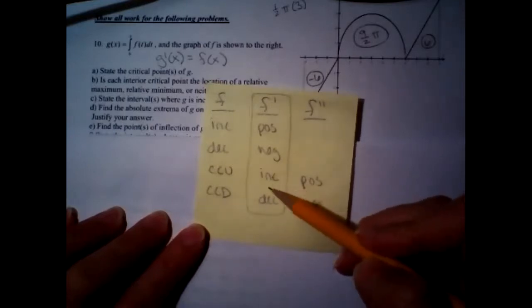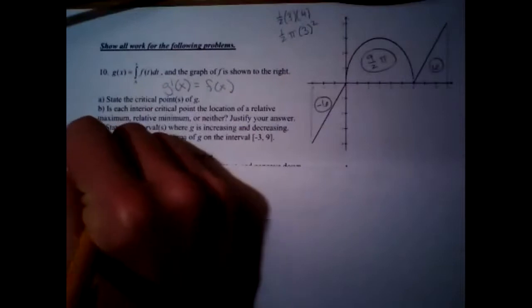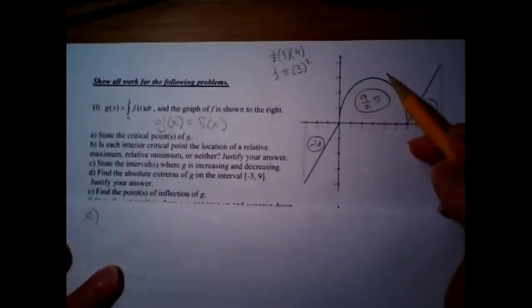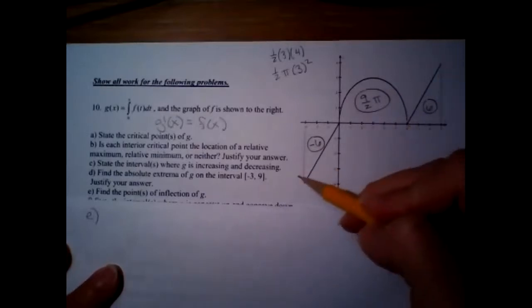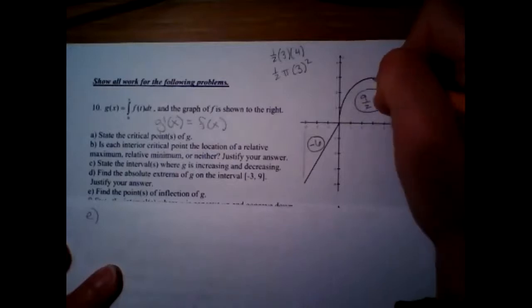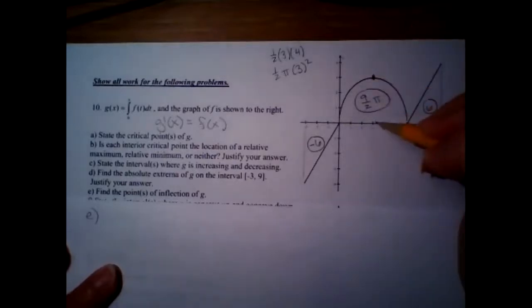This is the annoying one to justify, but I didn't ask you to justify it, so you don't have to write out that really long sentence. All we have to do is find them. So where does this graph change from increasing to decreasing or decreasing to increasing? Well, let's see. We are increasing all the way until right here, which is 3.